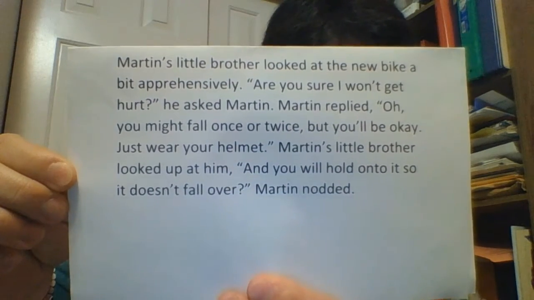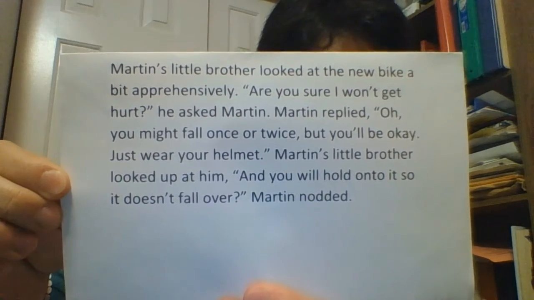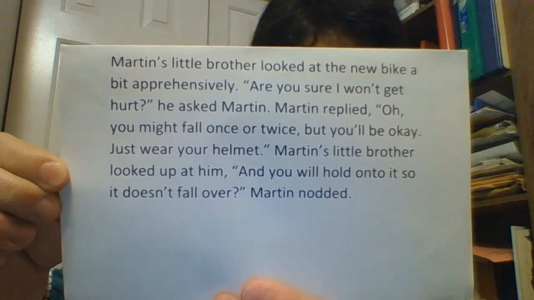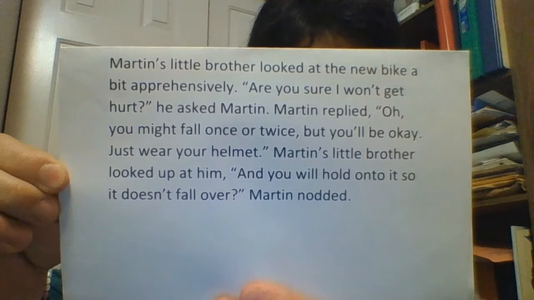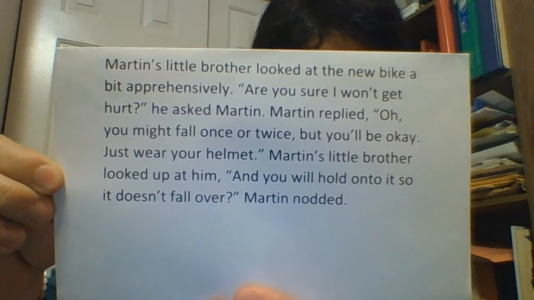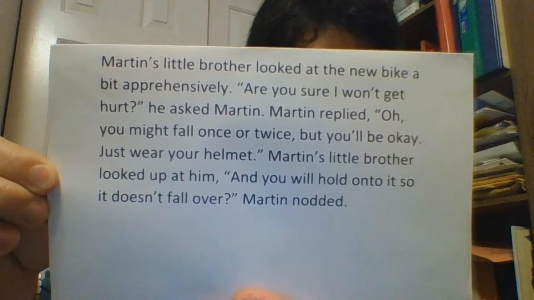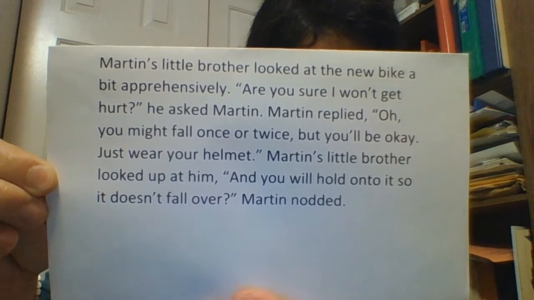Martin's little brother looked at the new bike a bit apprehensively. "Are you sure I won't get hurt?" he asked Martin. Martin replied, "Oh, you might fall once or twice, but you'll be okay. Just wear your helmet." Martin's little brother looked up at him. "And you will hold on to it so it doesn't fall over." Martin nodded.